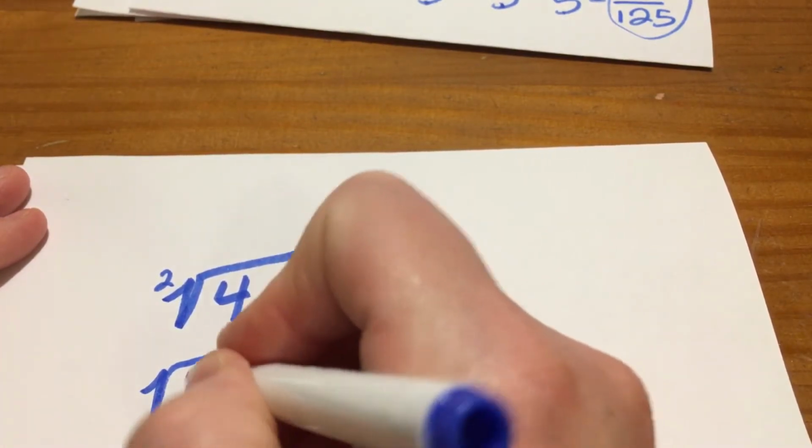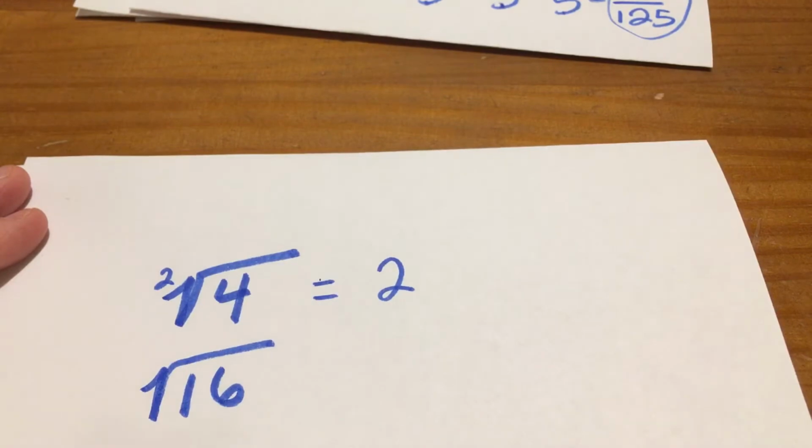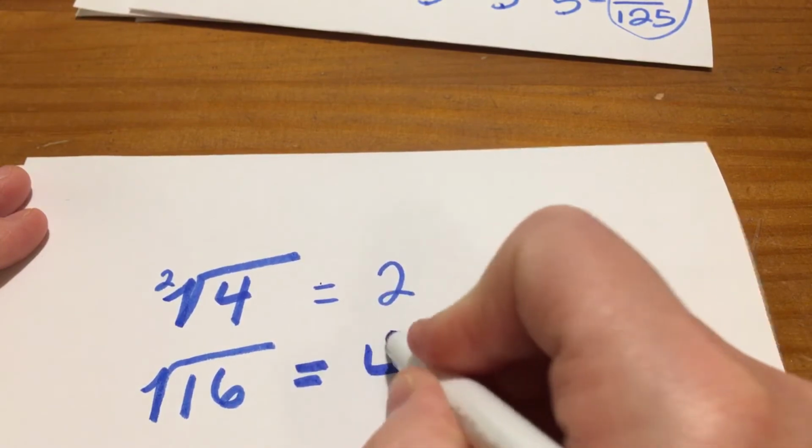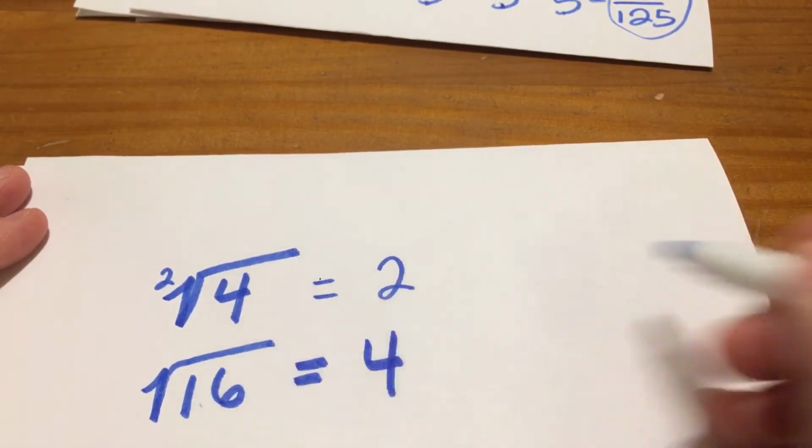What is the square root of 16? What number multiplied by itself twice will give you 16? Well, the answer is 4. 4 times 4 is 16.